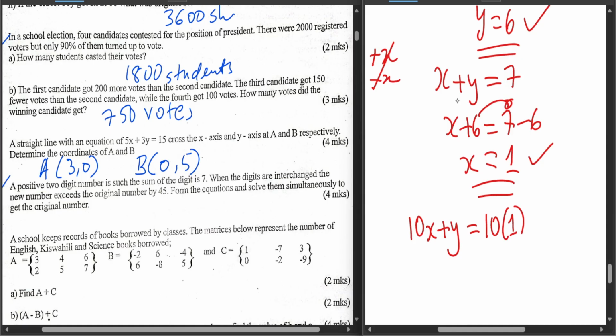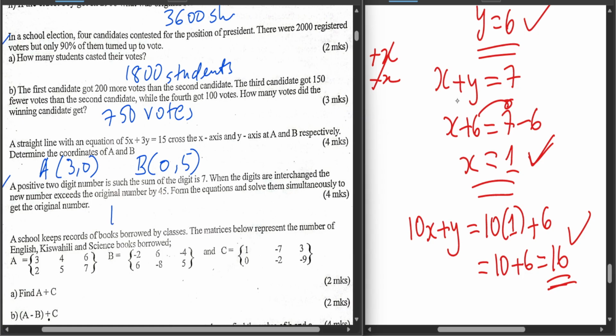Now the value of the digit we said is 10x plus y, and therefore you take 10 times 1 plus y, which is 6. 10 plus 6 is 16. Or you can just rearrange it and write 1 and then 6. So this is the value itself. So we've formed equations and we solved them simultaneously. So the original number is 16.